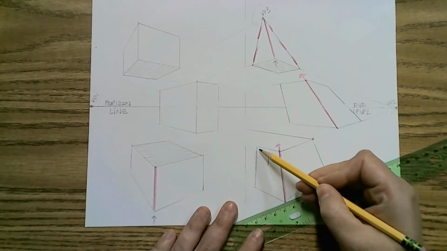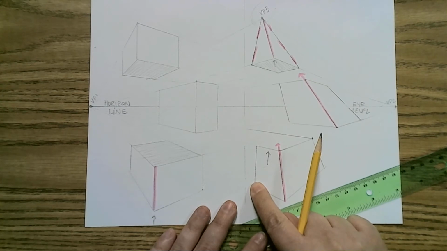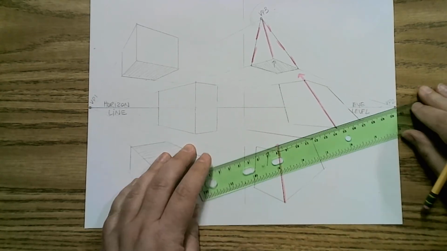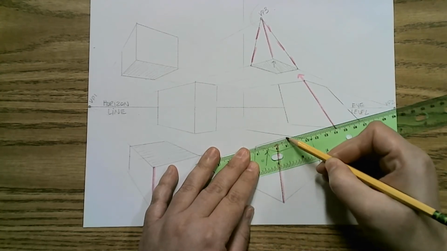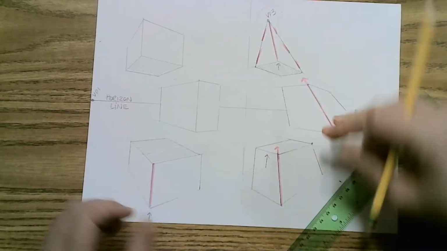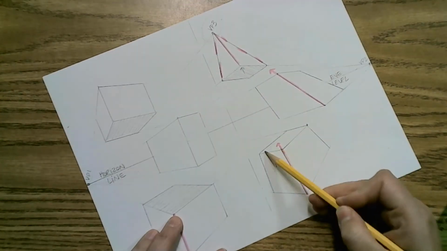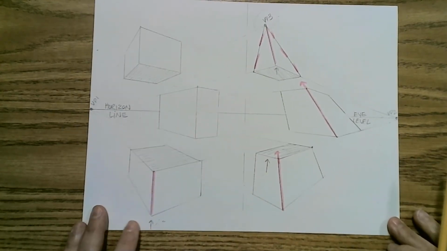Okay, so then this corner is to the left of the original corner, and so therefore it uses the right vanishing point. I'm just going to erase lines I don't need. So because this structure is below the eye level, below the horizon line, I can see the top of it.